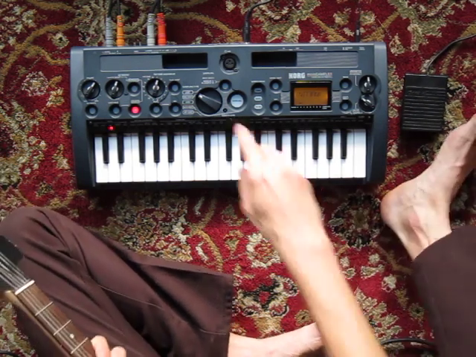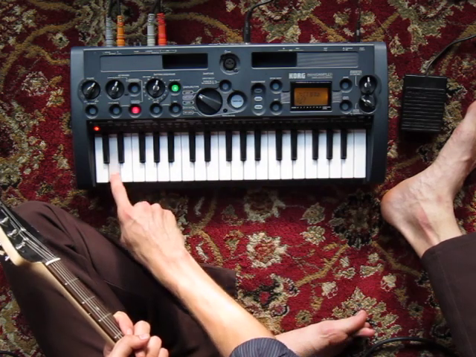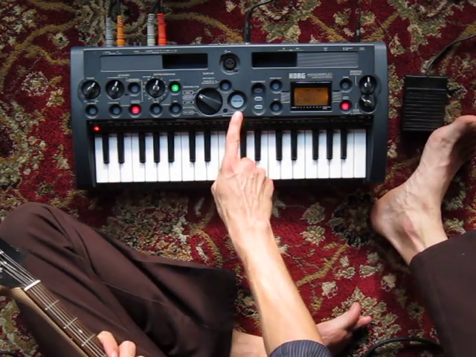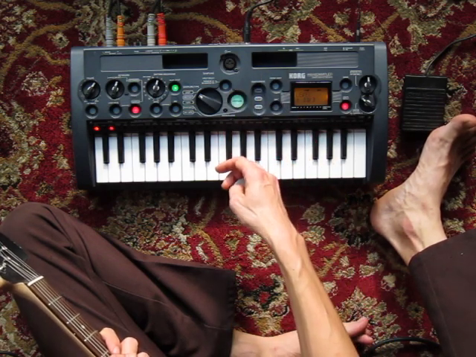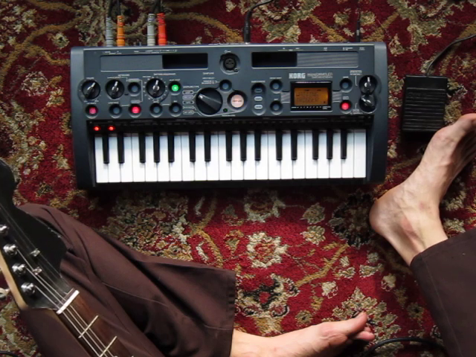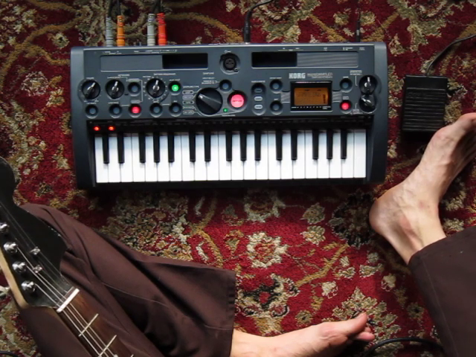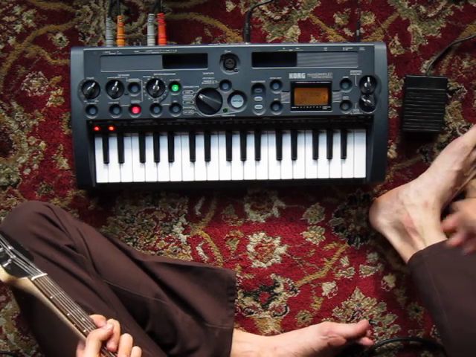But here we go. So the pattern sequencer is going. We selected this as our slot we're going to use. I'm going to hit that once. It's turning green. When I hit it again, it's going to turn yellow, and it'll be waiting for the note on. So there it is, and I'm waiting. Here we go. And you can see it's just going ahead and looping.